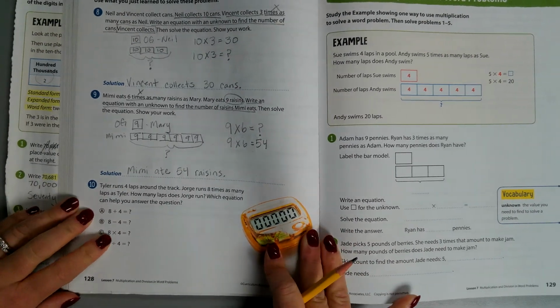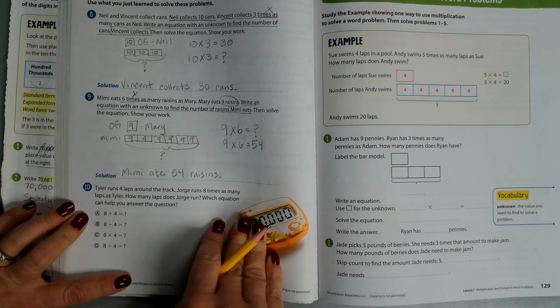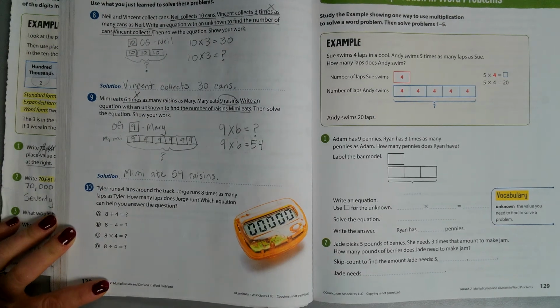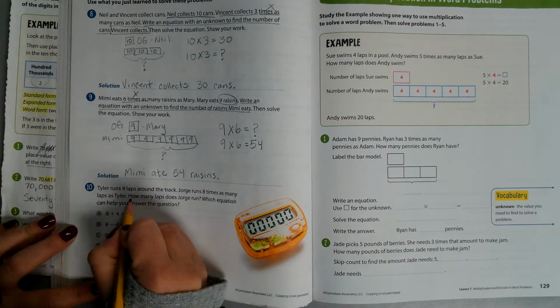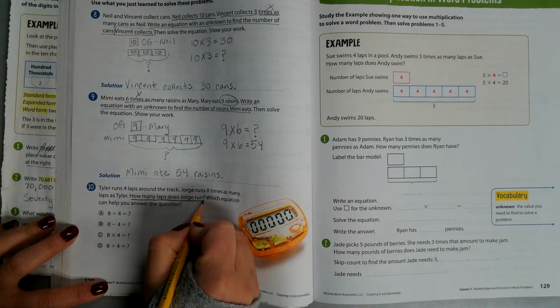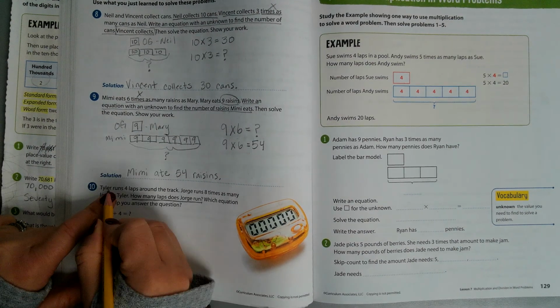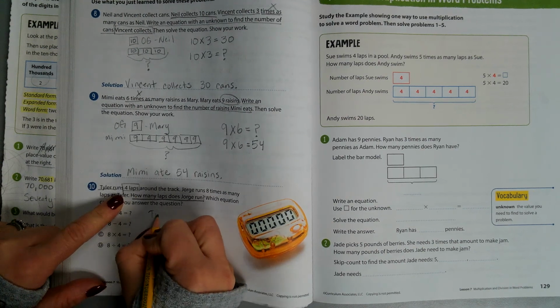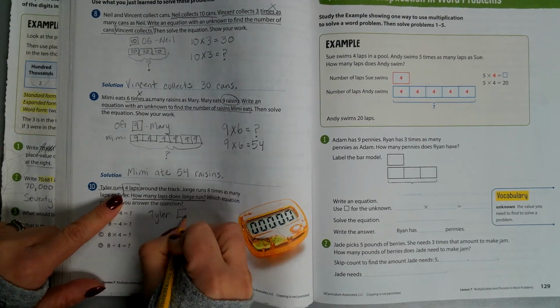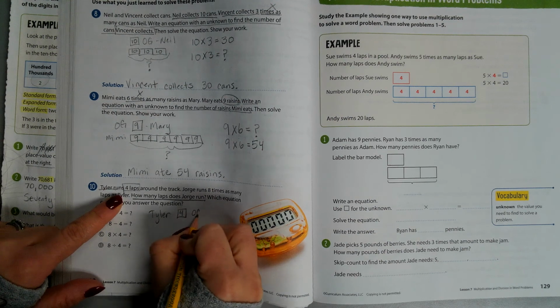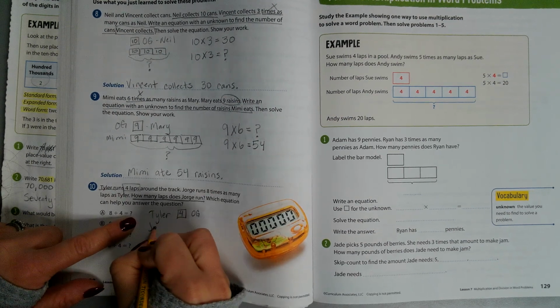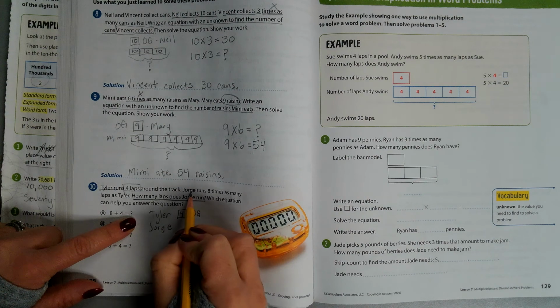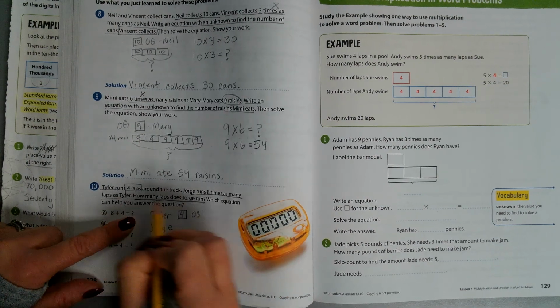Number 10, Tyler runs 4 laps around the track. George runs 8 times as many laps as Tyler. How many laps does George run? And which equation can help you find the answer? Question first, how many does George run? George is our unknown. Tyler is our known. Tyler runs 4 laps. Tyler is our OG number with 4. George, we don't know, but we do know he runs 8 times as many laps as Tyler.